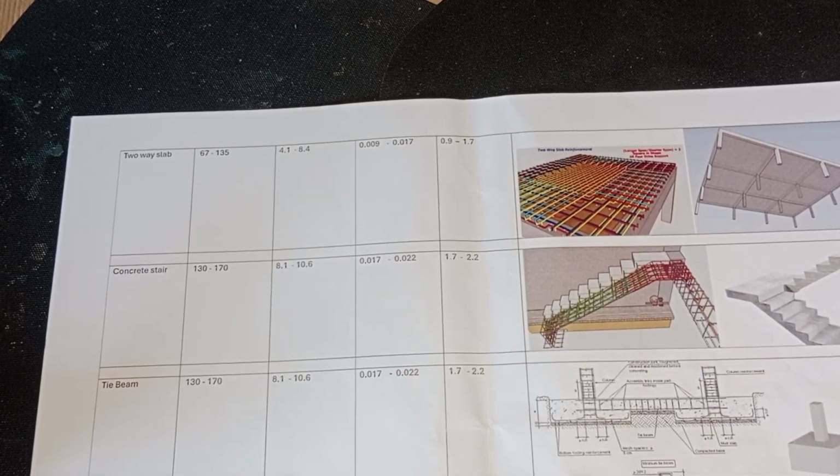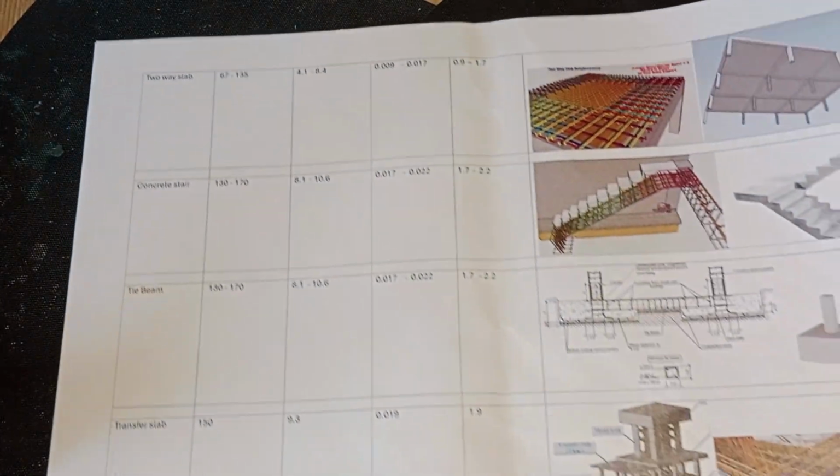shape of the stairs, where we need to have continuity or integration between the reinforcement on top and bottom. Next one is tie beams.